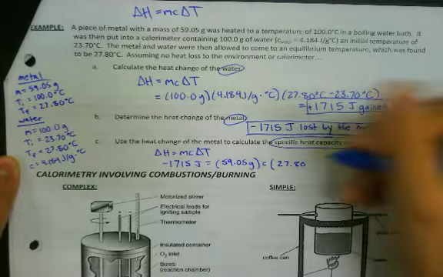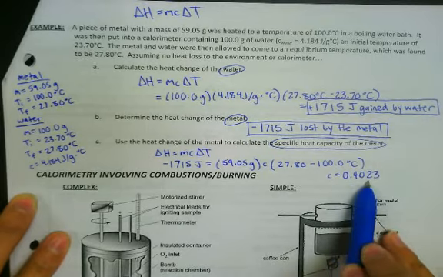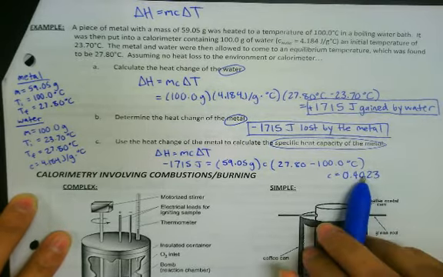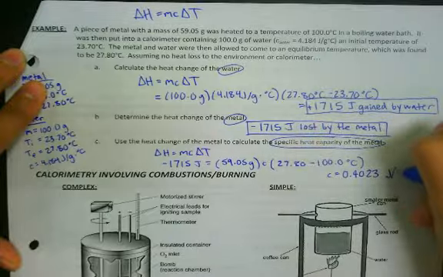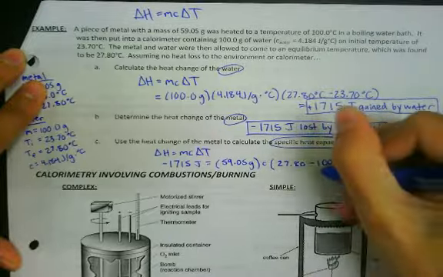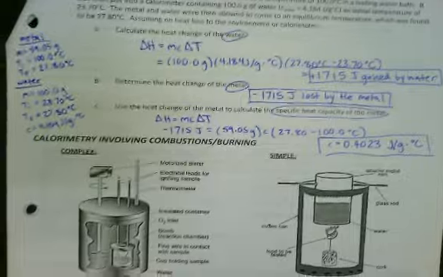4023. Very good. And then our values again. If you get tripped up and you're like, oh no, you can go back up here. You can look at the specific heat units for the water. You should be able to pop that in there. What questions do we have about that problem, y'all?